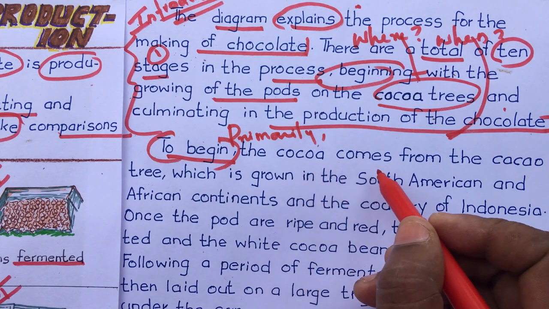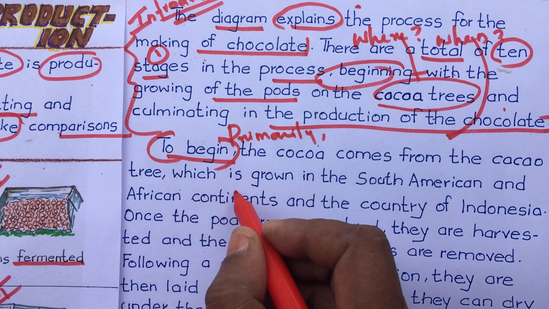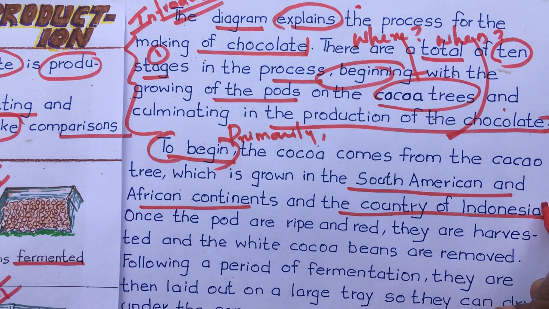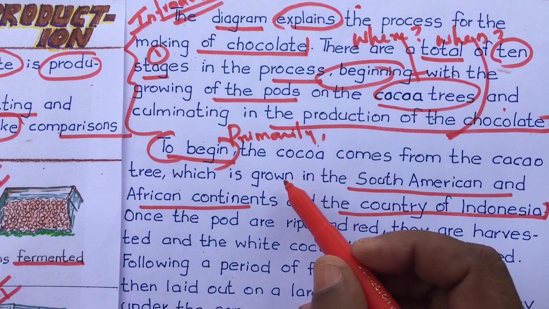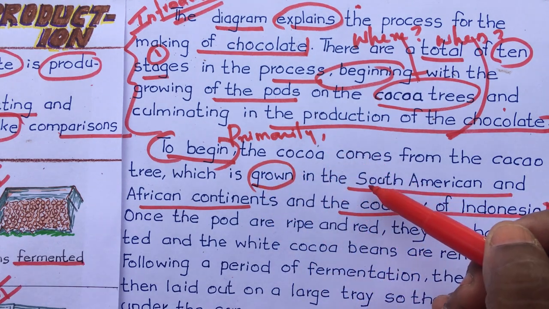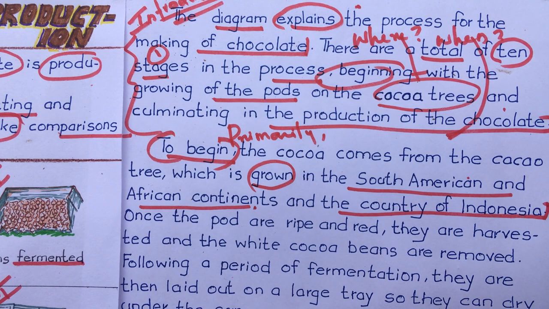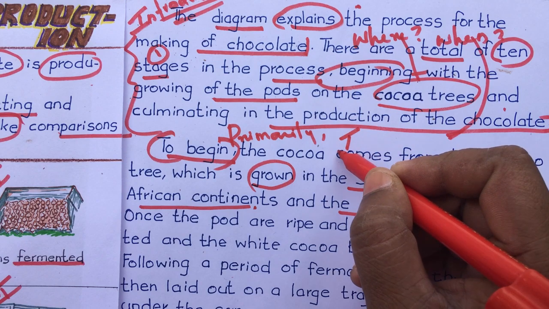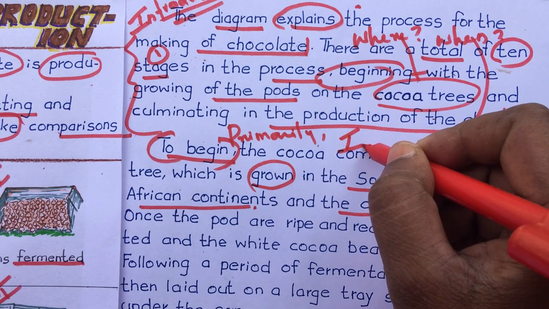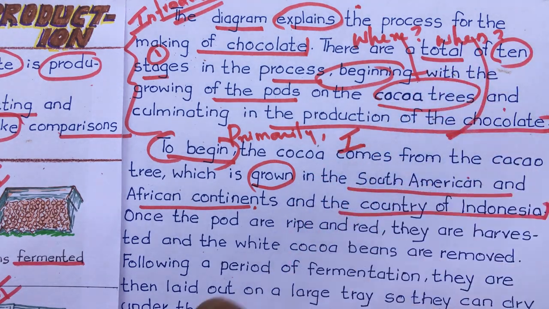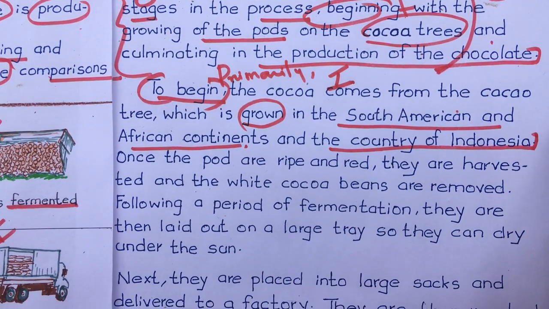Okay, the chocolate comes from the cocoa tree, which is grown in the South American, African continents and the country of Indonesia. See, my first sentence is about where this is produced. Clearly in our diagram it is given: South American and African continents and the country of Indonesia. So I have started my essay by saying how chocolate is produced from the cocoa tree, which is grown in these three regions. You got it? And then let's move further.